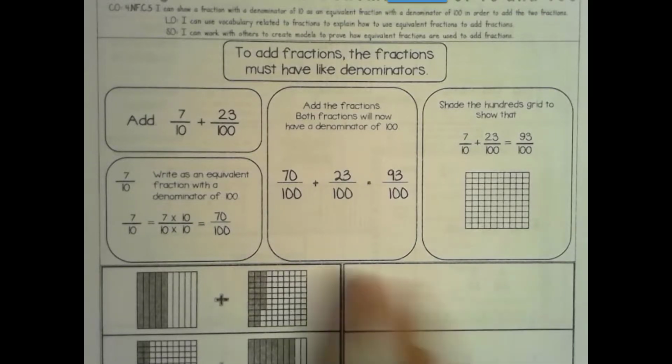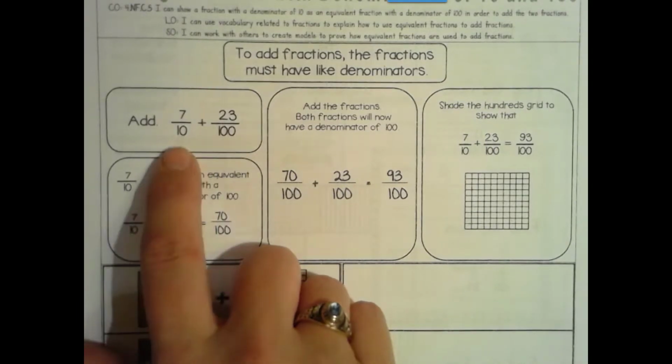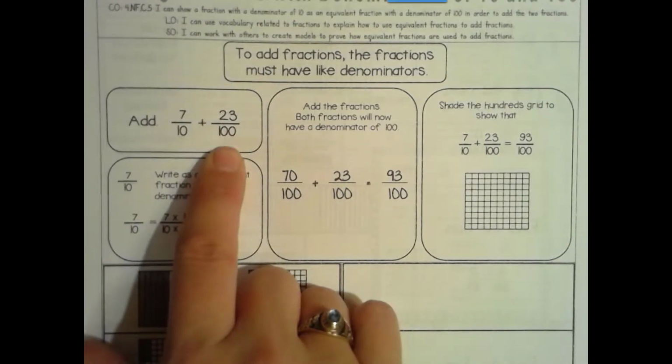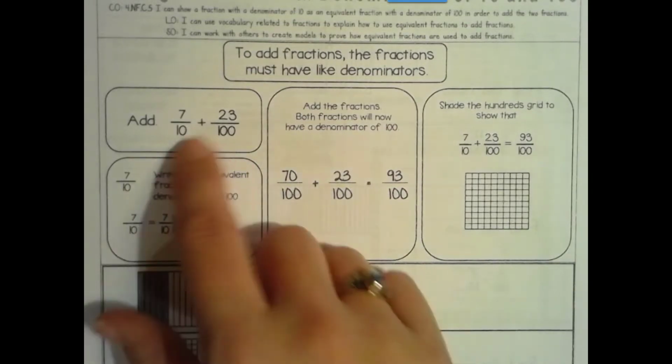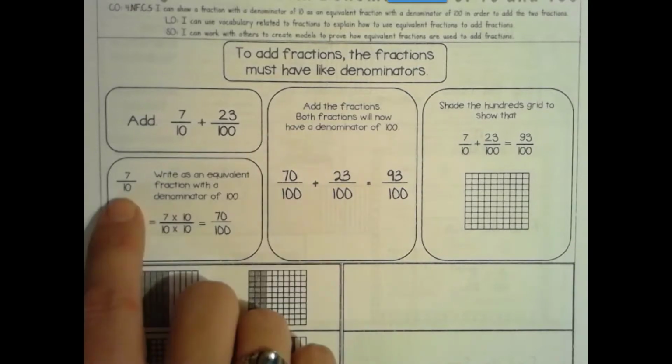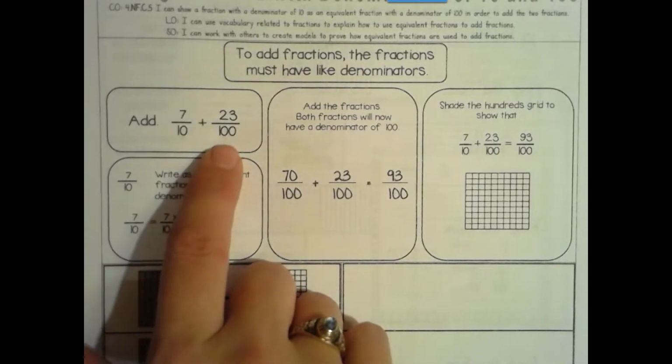So here we want to add these two fractions, but 10 and 100 are not the same, so we have to change one so that they're the same. So we're going to change 7/10 into an equivalent fraction with a denominator of 100, because that's what we need to get to.